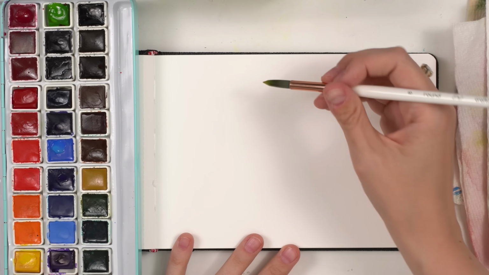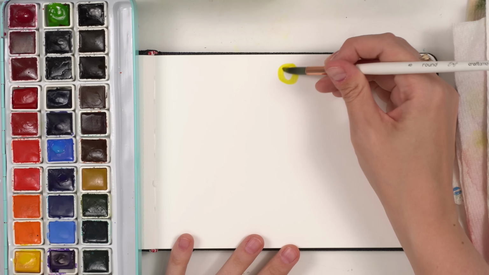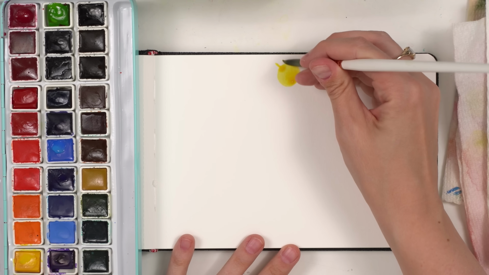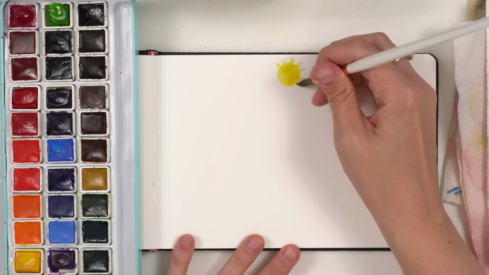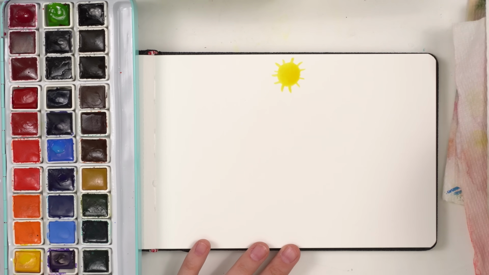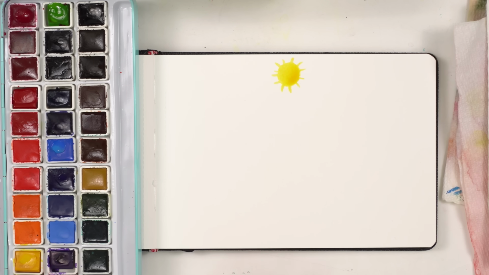Now to start, I'm going to take some yellow and I'm going to create a little sun here. This is going to be the light source for our demonstration. A beautiful, professional looking sun. Okay. And then I'm going to draw 3 examples of trees. Now they're not going to be amazing trees. They're just going to be simple trees.